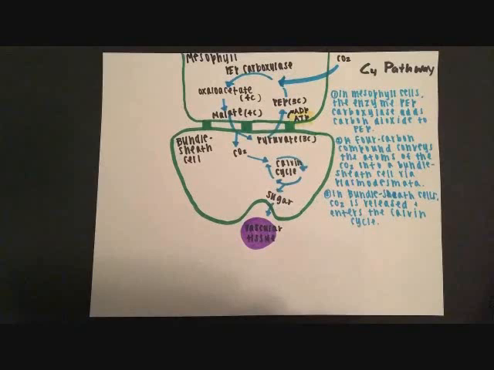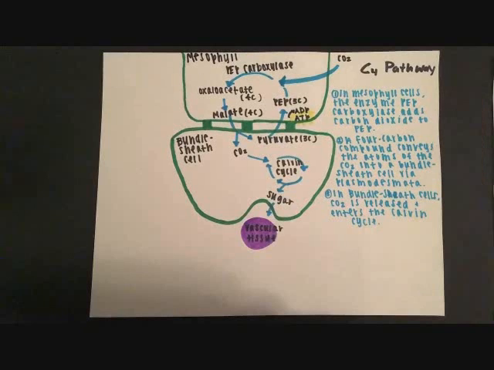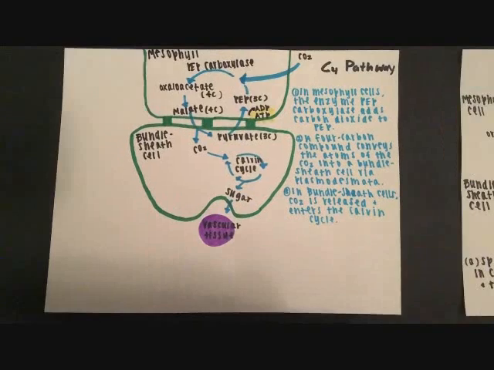This diagram shows the C4 pathway. The structure and biochemical function of the leaves of C4 plants are an evolutionary adaptation to hot, dry climates. This adaptation maintains a CO2 concentration in the bundle sheath that favors photosynthesis over photorespiration.